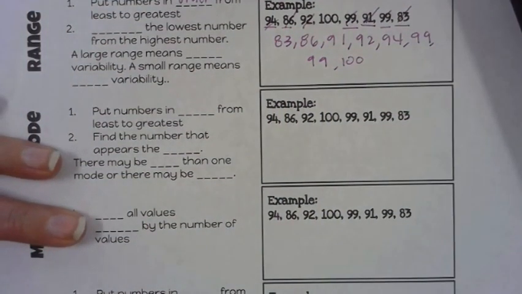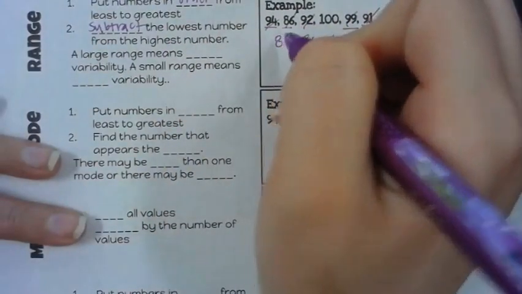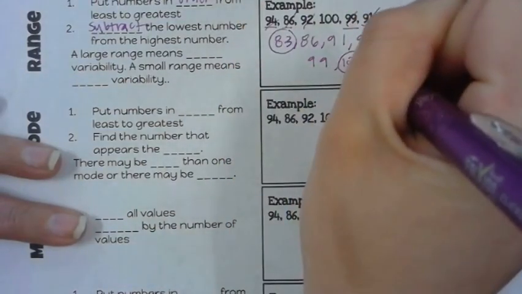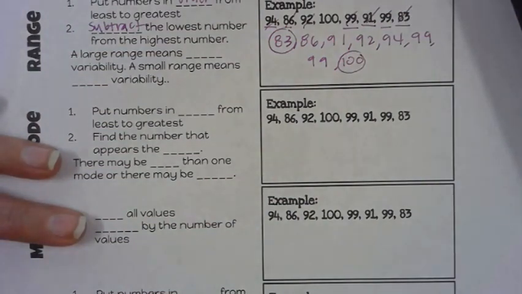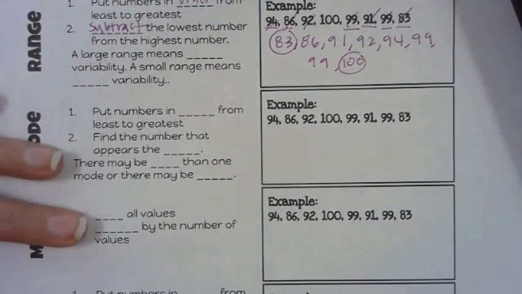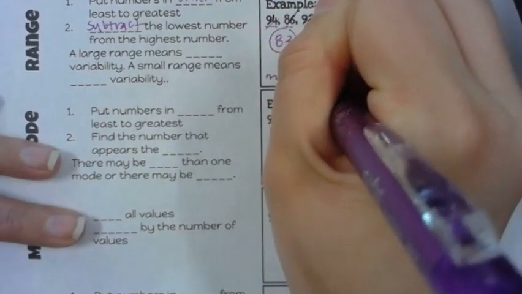And now what I'm going to do is I'm going to subtract the lowest number from the highest number. So I'm going to take my minimum and my maximum. So this is my low and this is my high. So now what I'm going to do with those in order to find the range is to take the max and subtract the min.